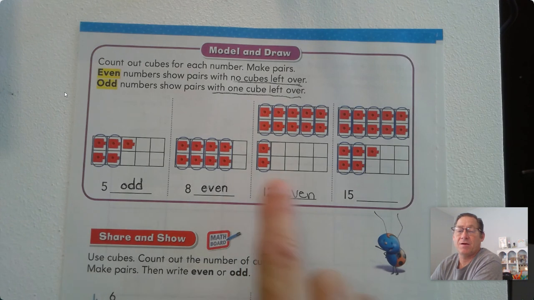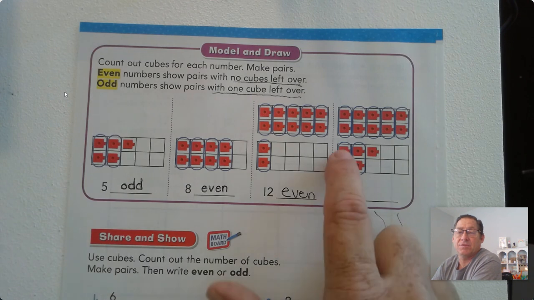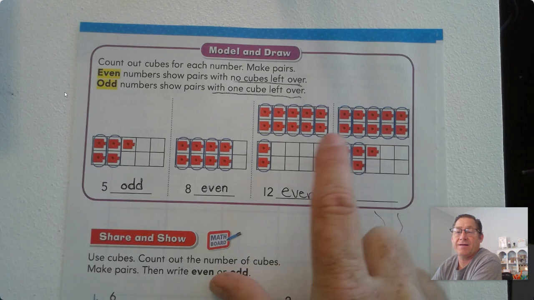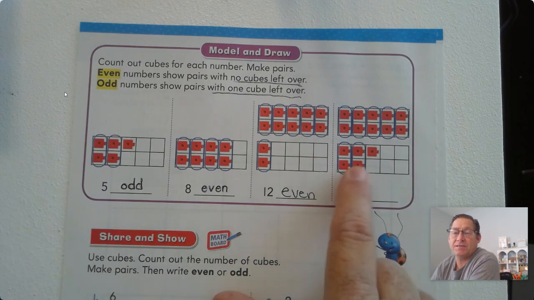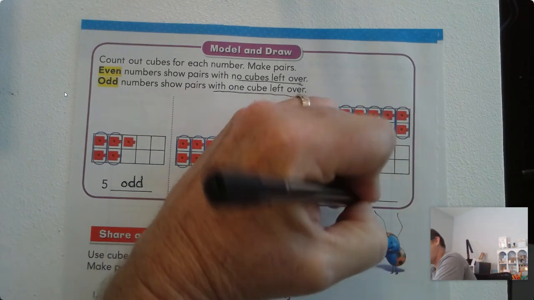Yes. Okay, how about here? 15. We don't have to really look at the 10. We can just look at the 5 to determine if this number is odd or even. So let's look at the pairs. 1, 2, 3, 4, 5, 6, 7 pairs of 2. And then this last one doesn't have a pair. So this number is odd.